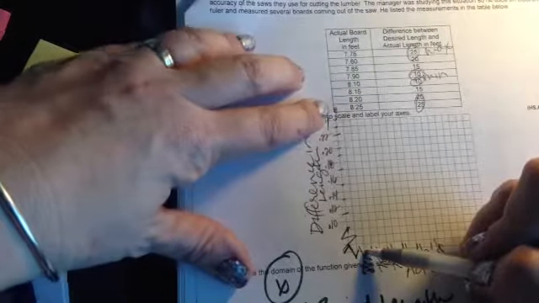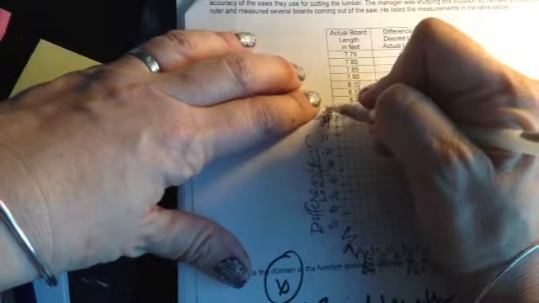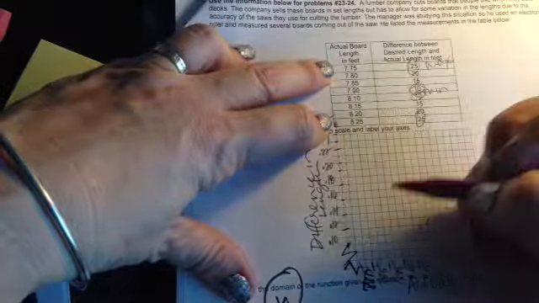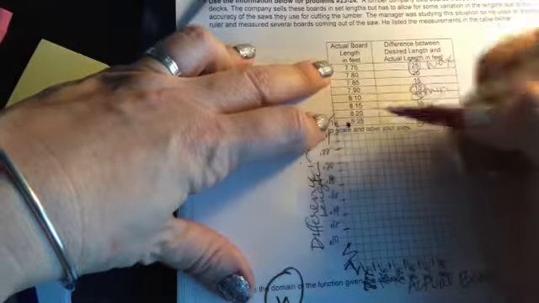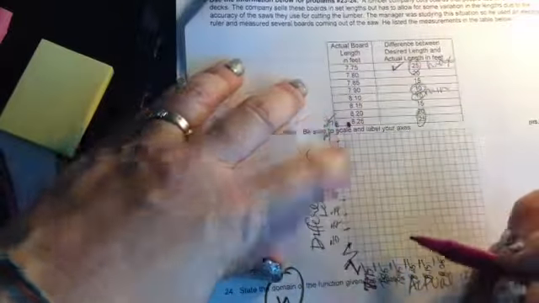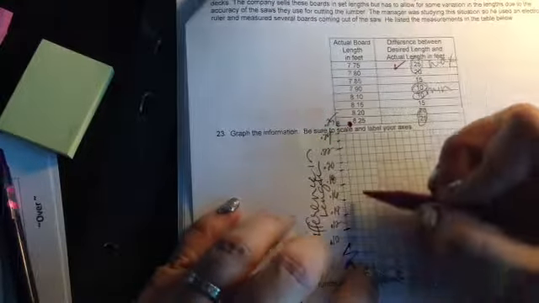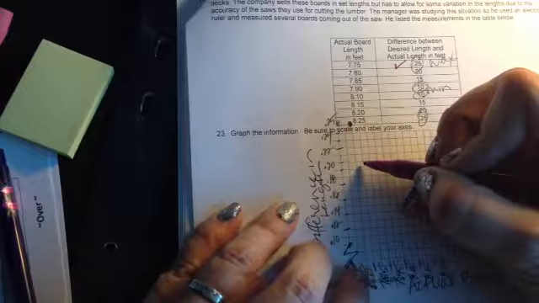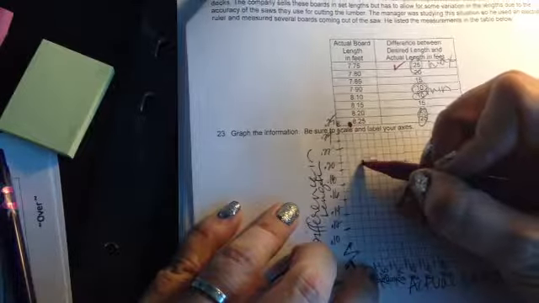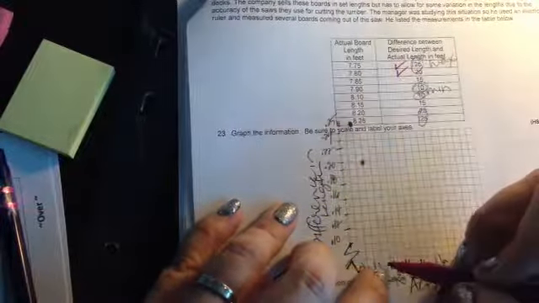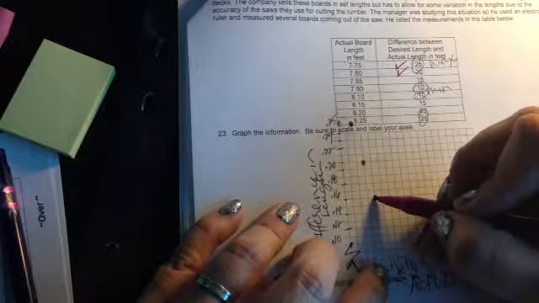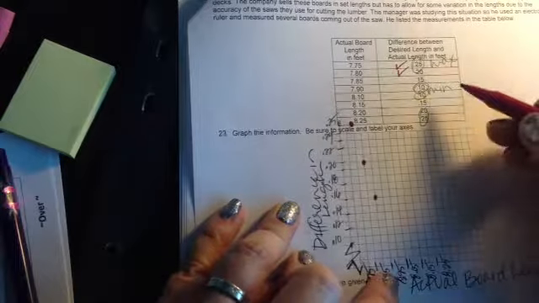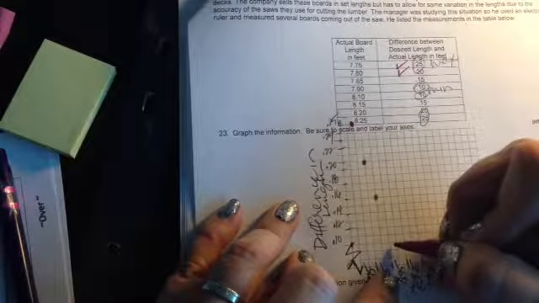At 7.75, I'm going to start graphing. At 7.75, my board length difference is 0.25. I'm going up and marking that on my graph. Done. At 7.8, it's 0.20. I'm marking that on my graph. At 7.85, it's 0.15. Drop it into my graph. 7.90, 0.10.